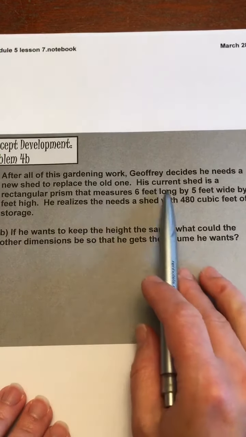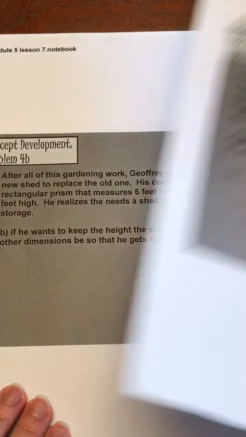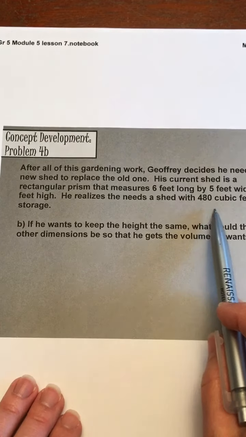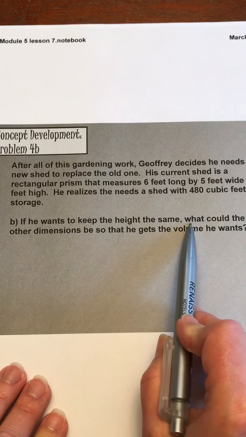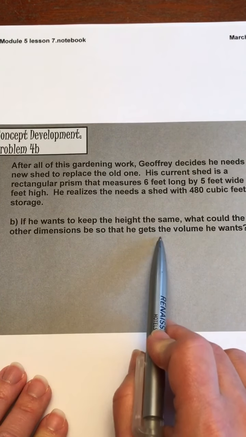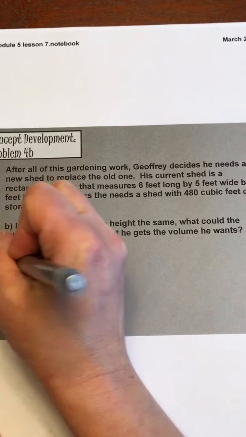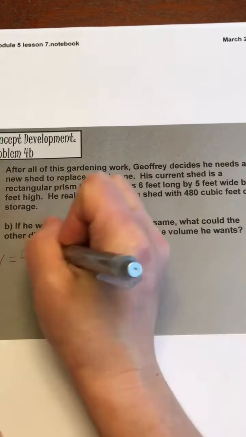Let's go on to part B and see what part B says here. After all of this gardening work, Jeffrey decides he needs a new shed to replace the old one. His current shed is a rectangular prism, 6 feet by 5 feet by 8 feet. Okay, that's the same thing. He realizes that he needs a shed with 480 cubic feet of storage. If he wants to keep the height the same, what could the other dimensions be so that he gets the volume that he wants? So I know that he wants the volume to be 480 cubic feet.